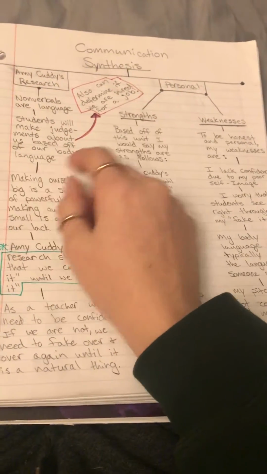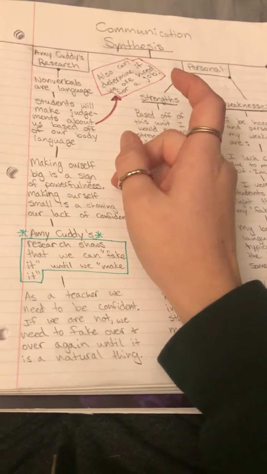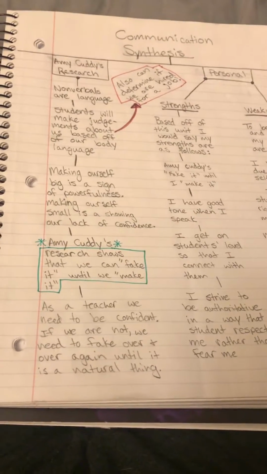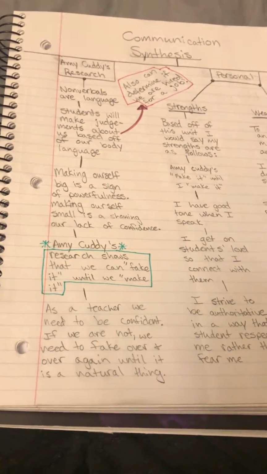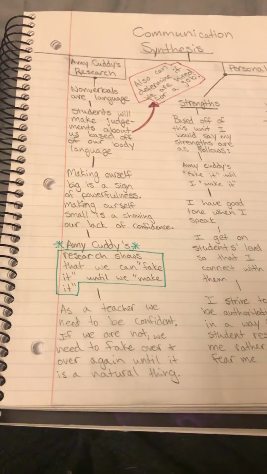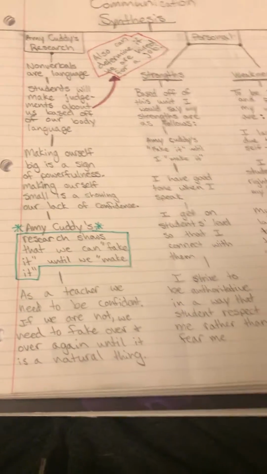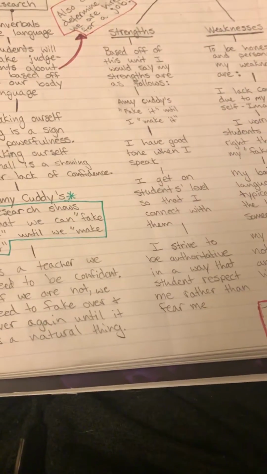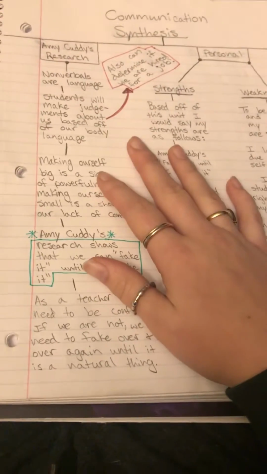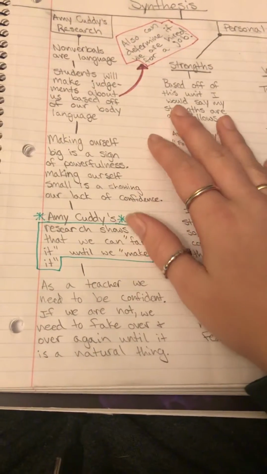And so starting with the top, just that nonverbals are language. I think that's the number one thing to remember, is that we're speaking language, not just by what we say, but what we do. And because kids are so young and they're learning so much, they're going to be reading what we do and learning from that too. It's basically how they grow. And so knowing that everything you do, they'll be basically soaking it in.